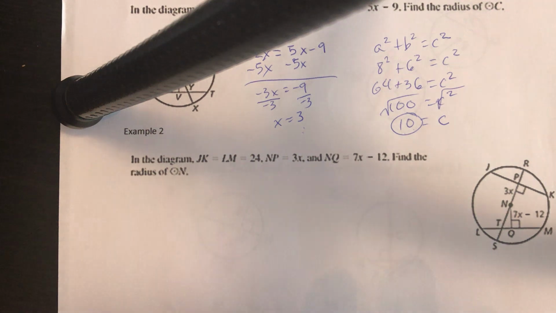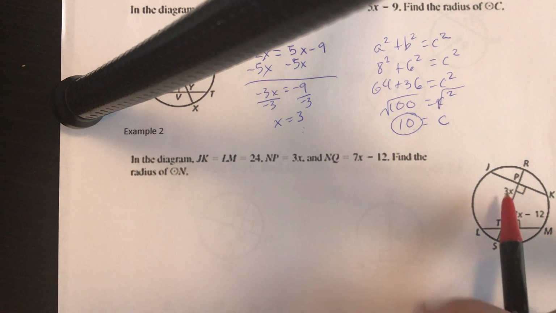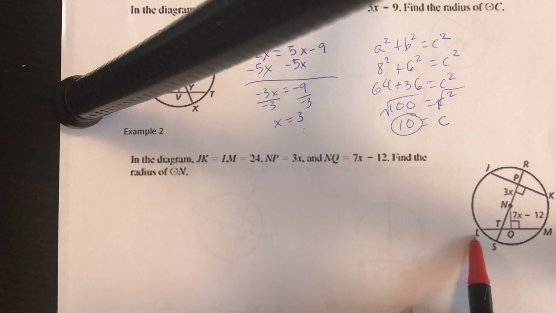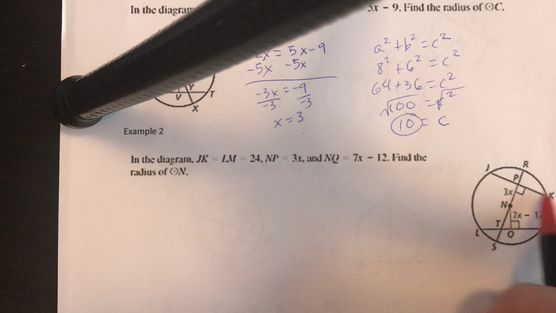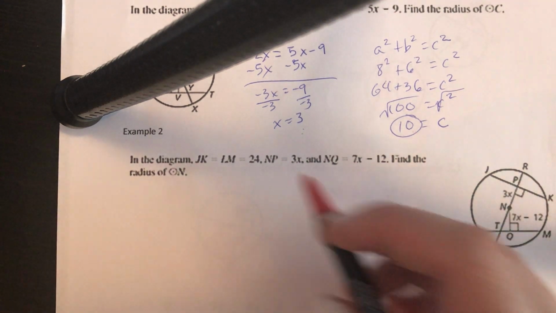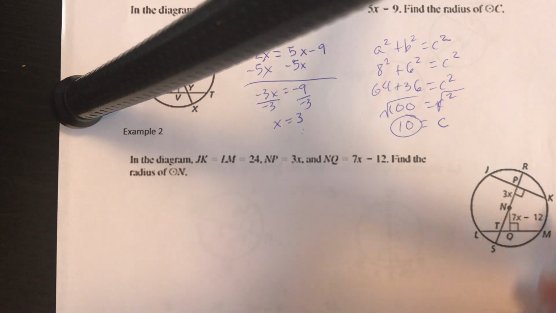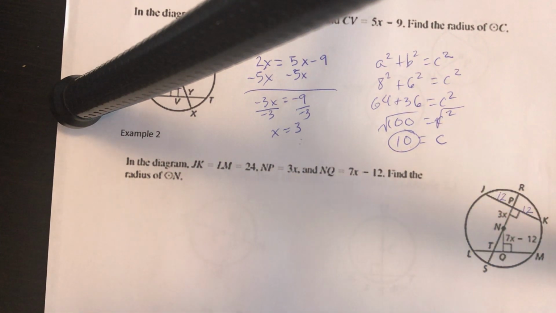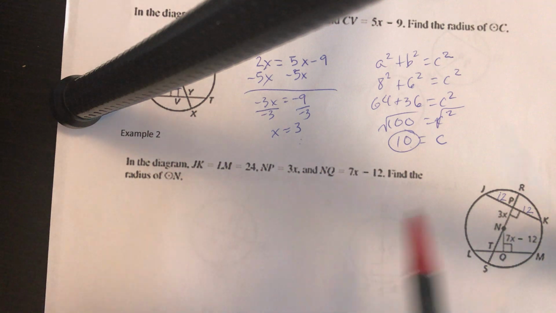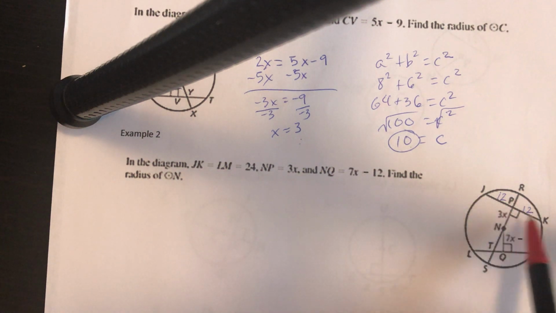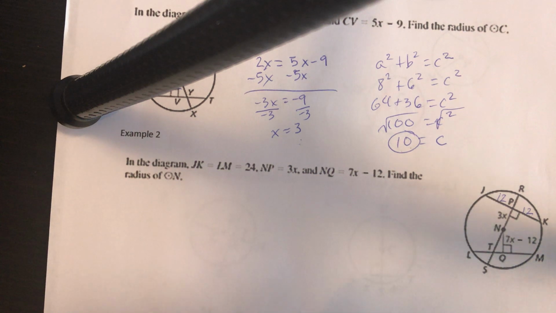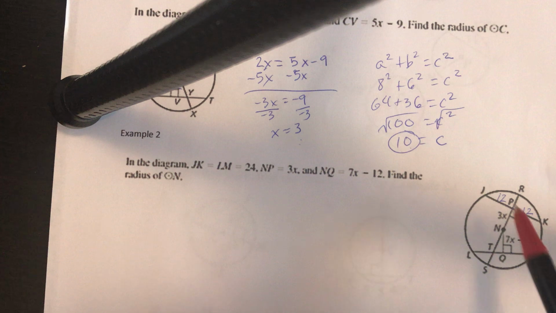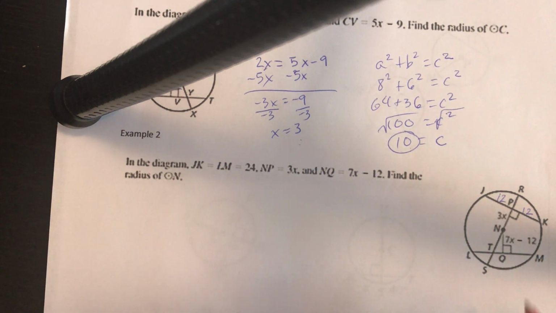All right. So again, I know JK and LM are congruent. The one that has the perpendicular bisector, I'm going to go ahead and do, since I know this whole thing is 24, I'm going to go ahead and say this is 12 and this is 12. Okay, by the perpendicular chord bisector theorem. Sorry, not the equidistant chords theorem. So that's the perpendicular bisector theorem.